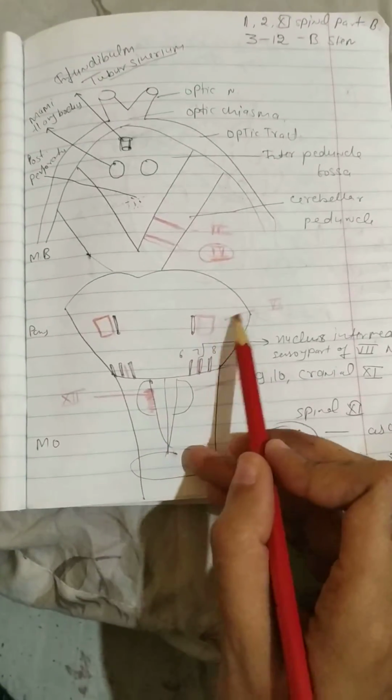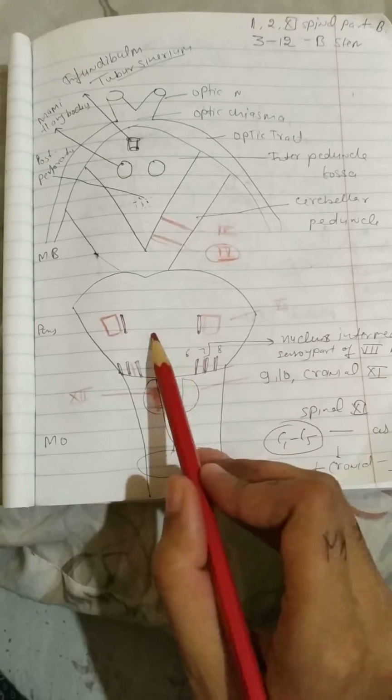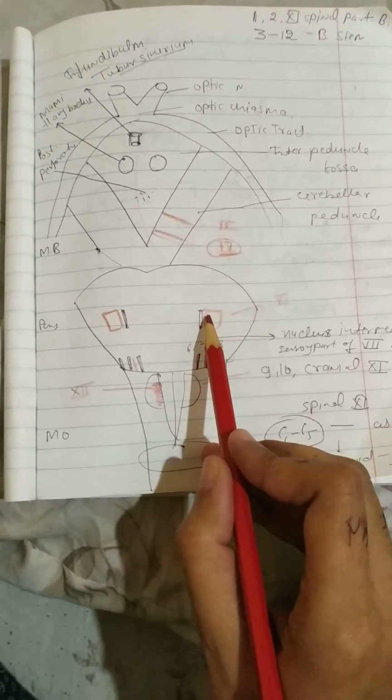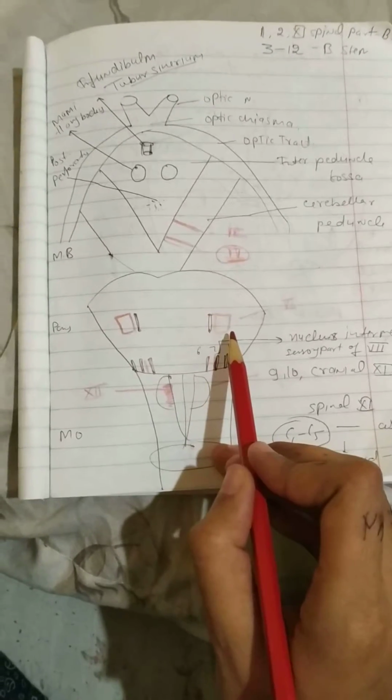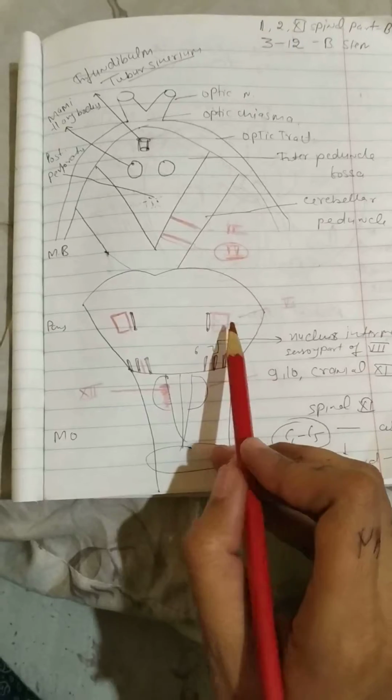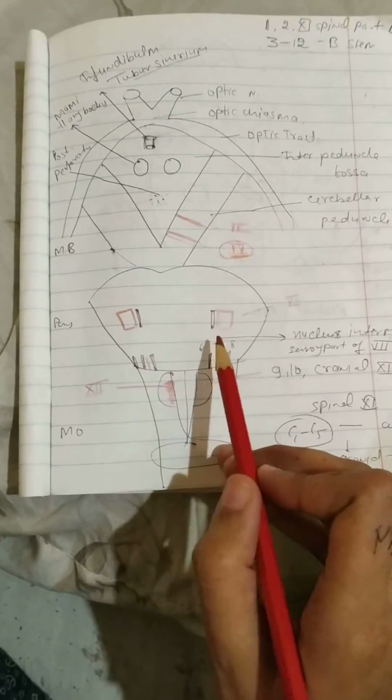Then this is the fifth cranial nerve, which originates from the pons. The fifth, or trigeminal, cranial nerve is really thick. It is a mixed nerve, and it has a thick sensory part and a small motor part.